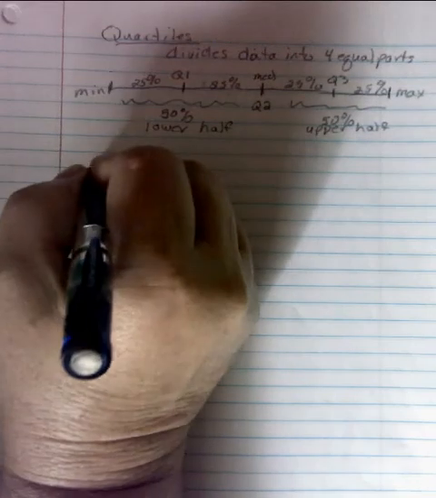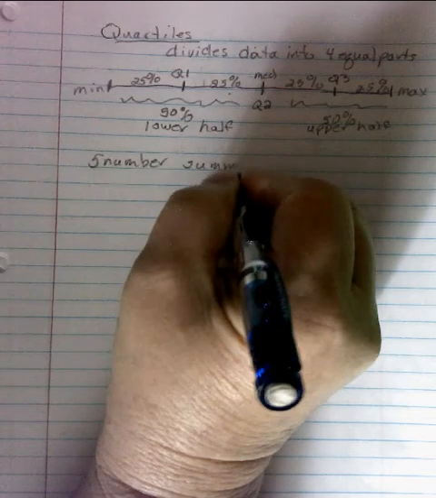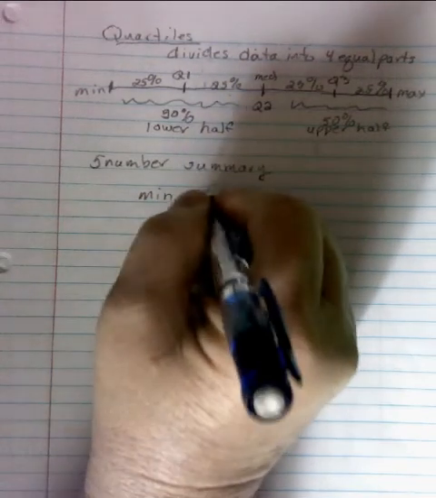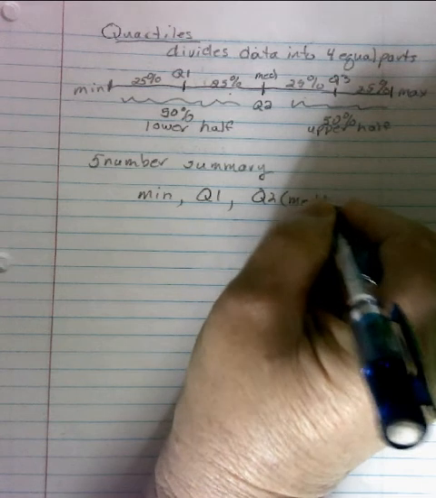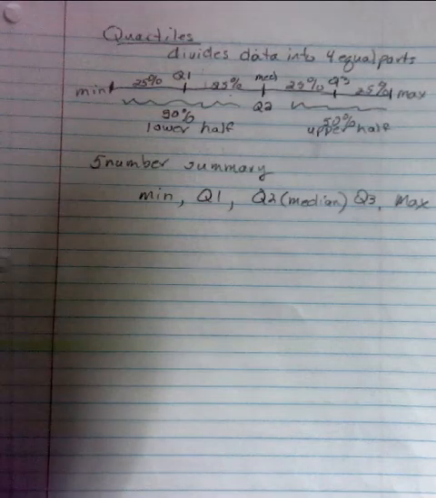Next, let's look at the 5-number summary, because they go hand in hand with the quartiles. So the 5-number summary is to find the minimum, quartile 1, quartile 2, which we also said was the median, quartile 3, and the max value. So when we are looking at quartiles, we know that we also look at being able to find the min and the max as well. Very easy values to also find when we look at finding the quartiles. Now let's look at an example.